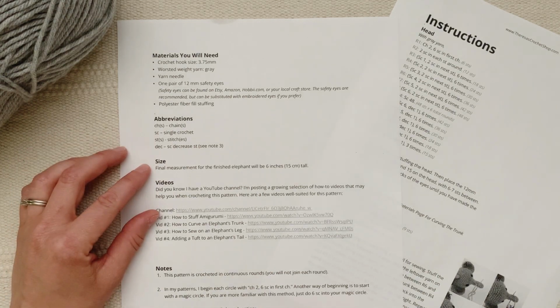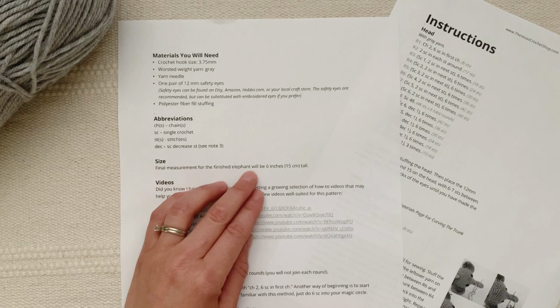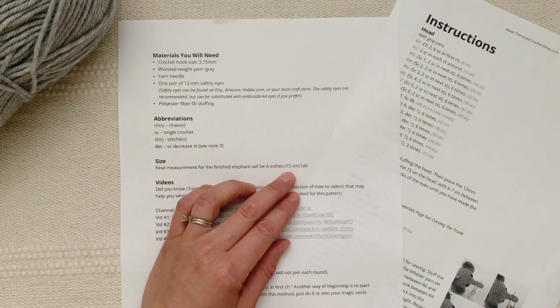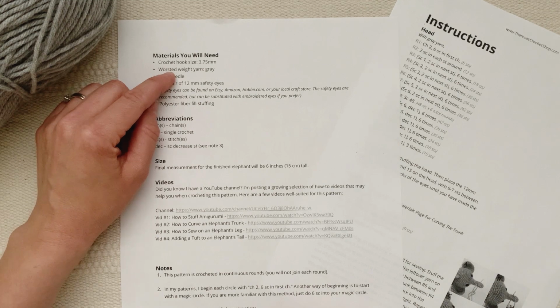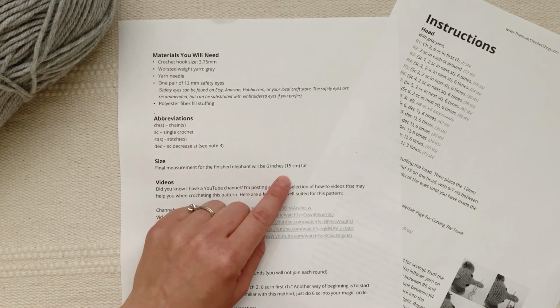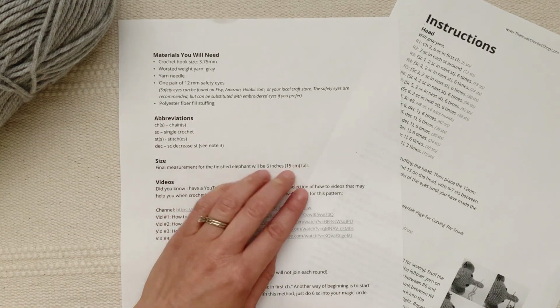The next section is size. And this is how big the finished animal will be if you use the crochet hook size and yarn weight that I list in the pattern. Of course, if you use a different hook size or yarn weight, it will affect the finished size of the animal.